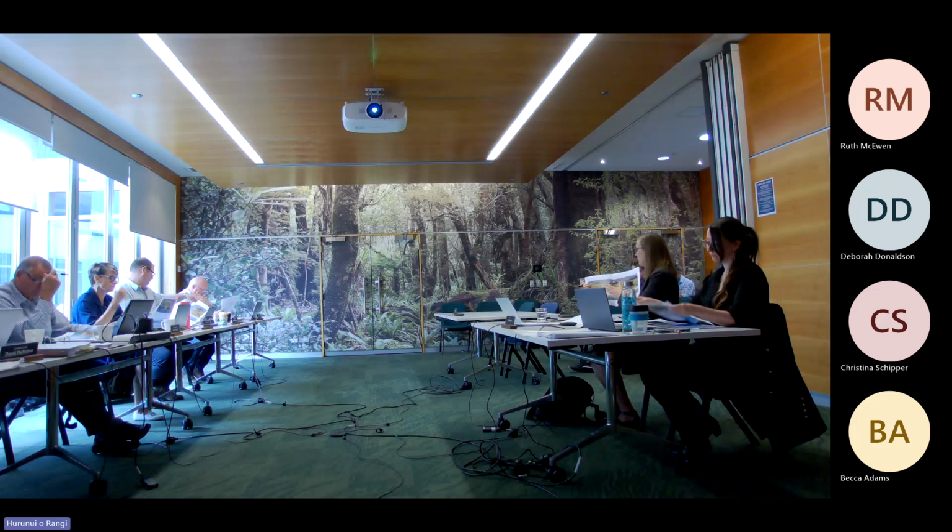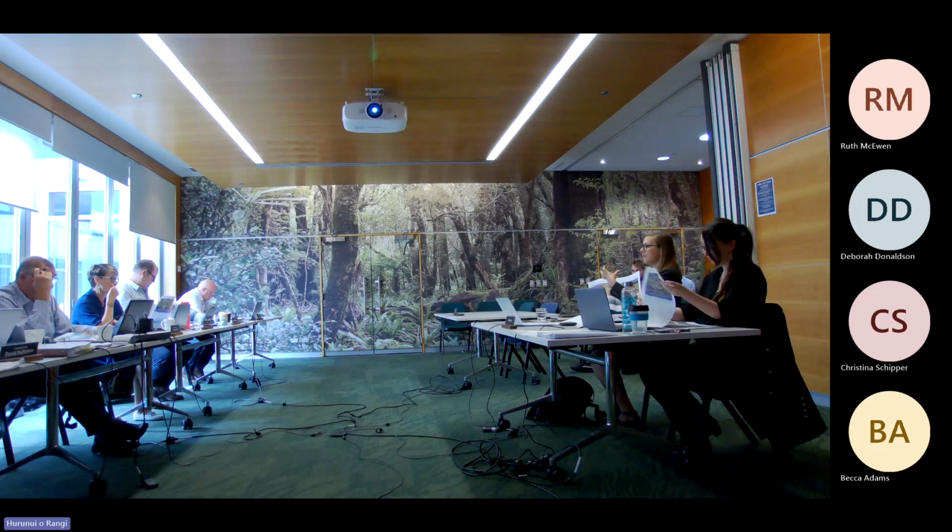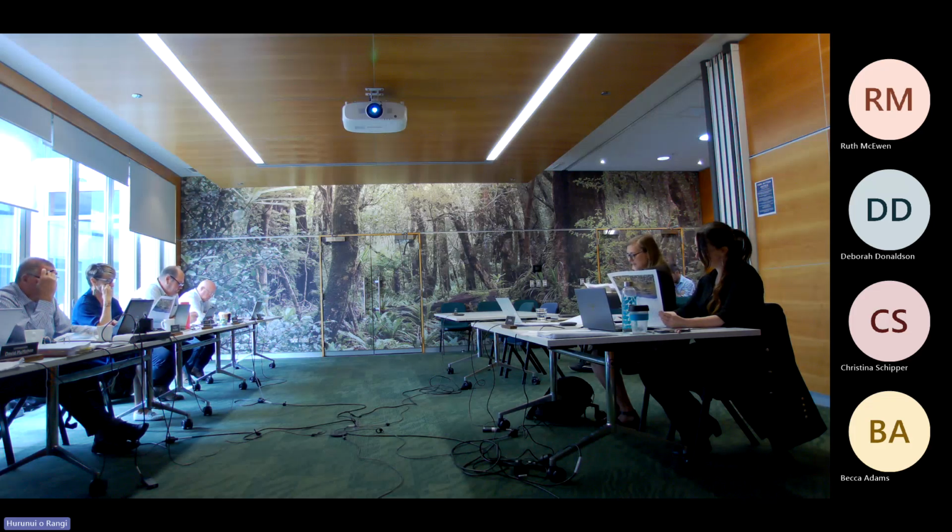So just demonstrating that uplifted terrace landform: it's a coastal landform that's been uplifted from the sea, and it's really clear, really visible on those images.